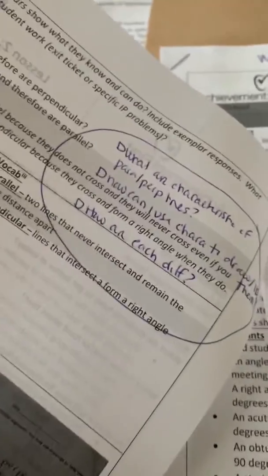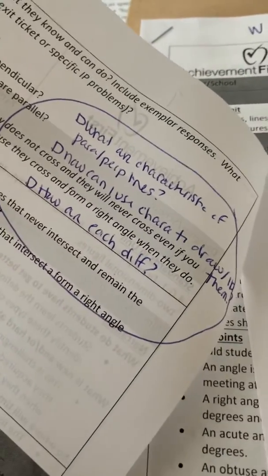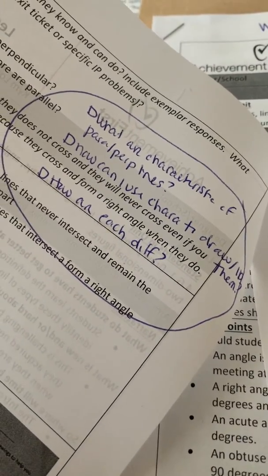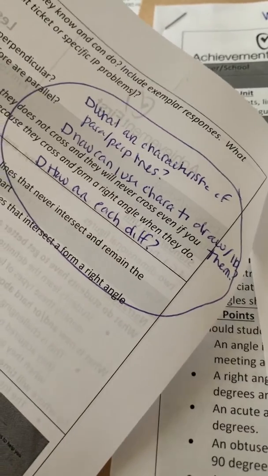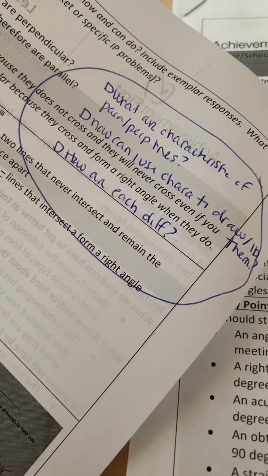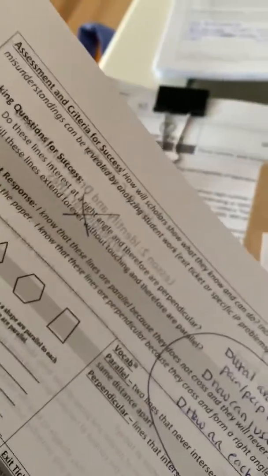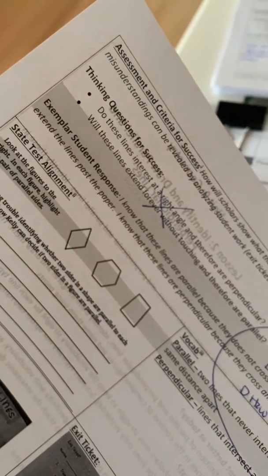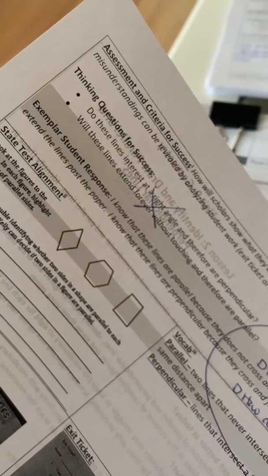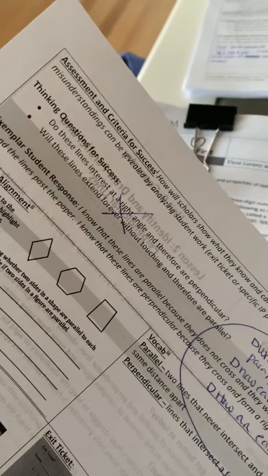Thinking questions, I changed significantly. So these are your thinking questions. What are the characteristics of parallel and perpendicular lines? How can I use characteristics to draw, identify them, and how are each different? These are not strong. Yeah, I just don't think, they think they give too much in the thinking question itself. So that's why I changed them.